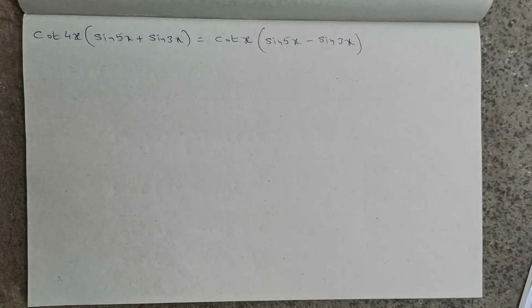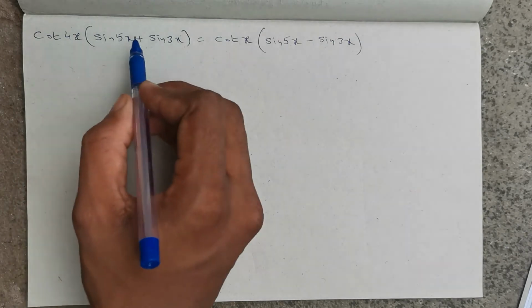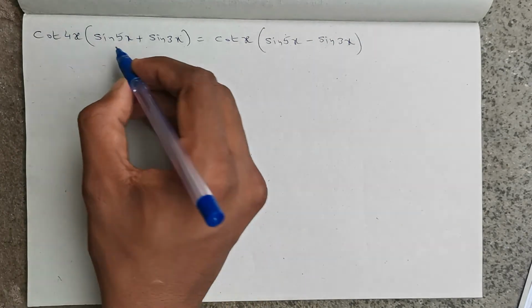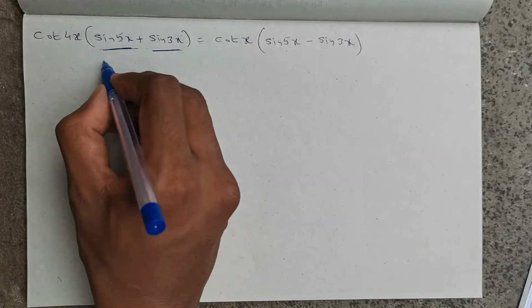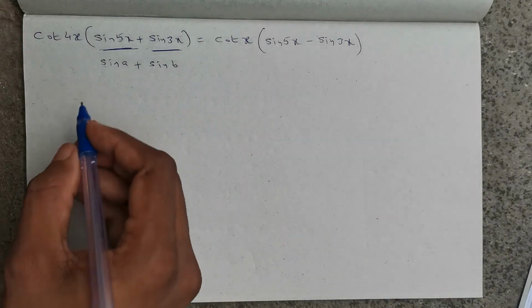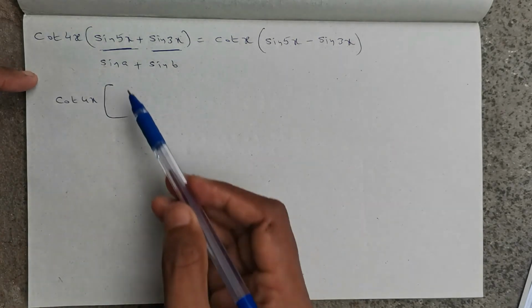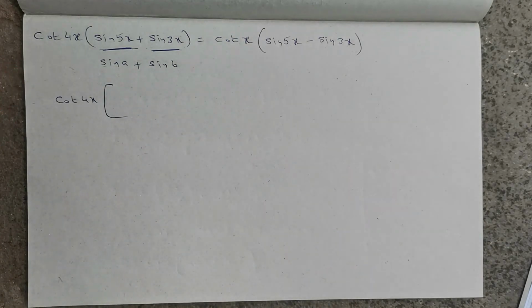Okay, the next question is cot 4x into (sin 5x plus sin 3x) is equal to cot 4x into (sin 5x minus sin 3x). So first I am taking the LHS: cot 4x into (sin 5x plus sin 3x). If we observe this, it is in the form of sin A plus sin B. So I am writing the outside one, that is cot 4x as it is, into, I will apply here the sin A plus sin B formula.